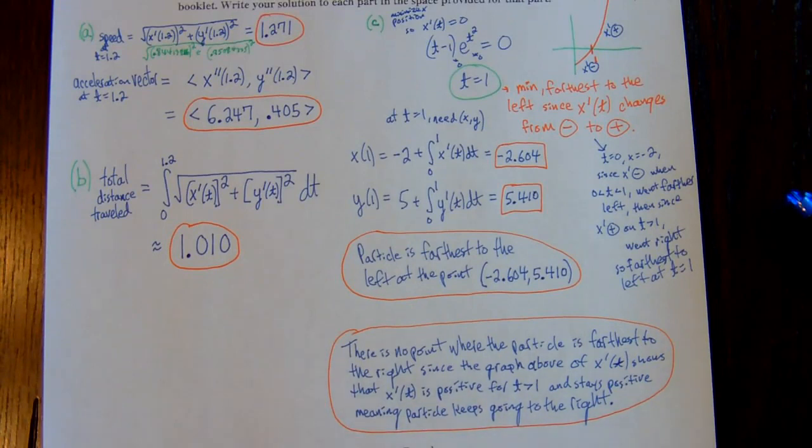All right, orca whales, orca, it's a neat word.